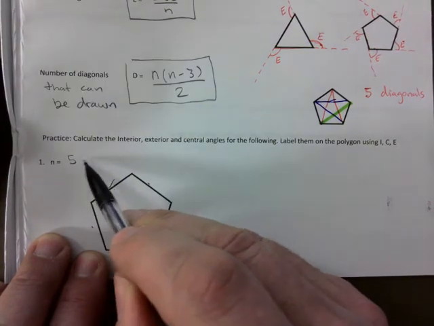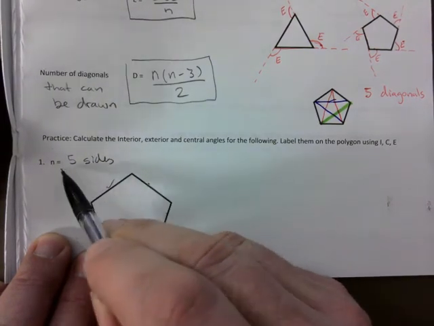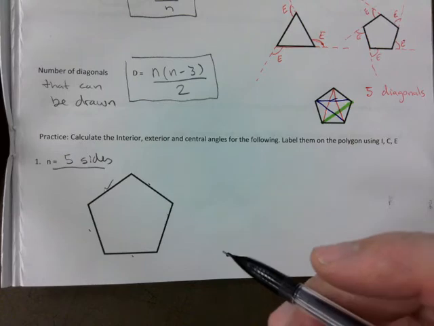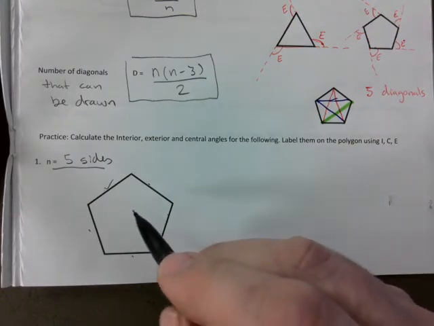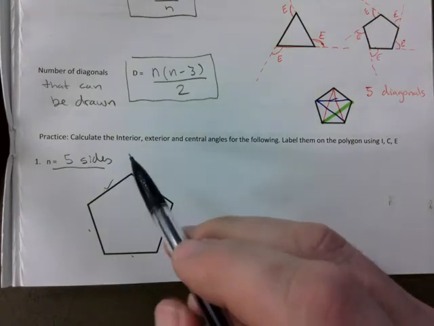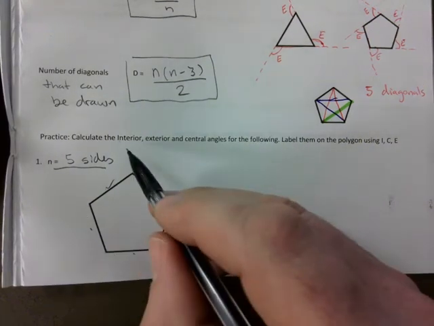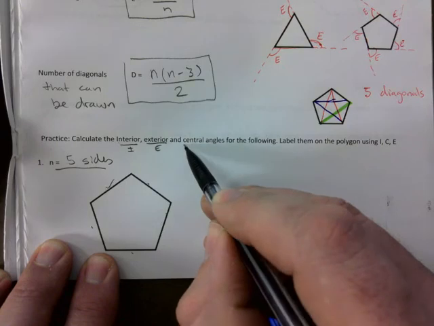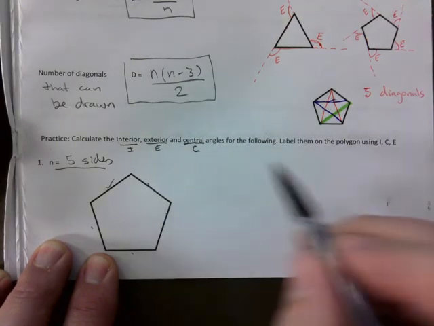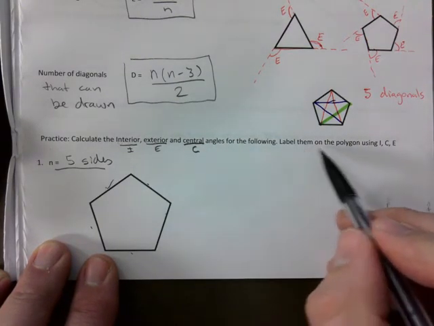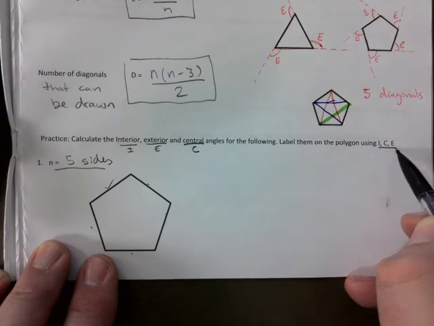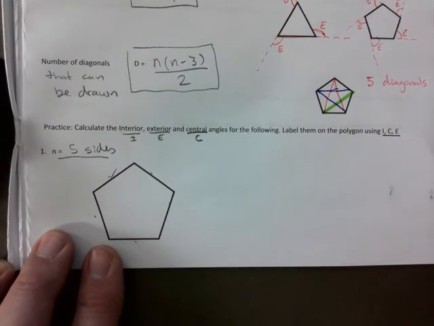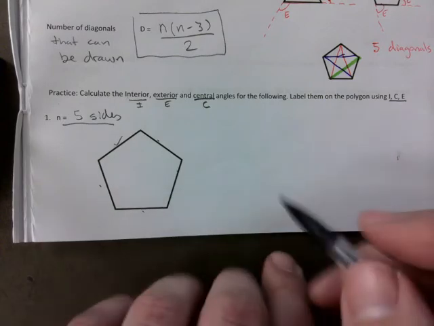There's 5 sides. Before you calculate anything, figure out how many sides this thing has. And it's asking us to calculate the interior, the exterior, the central of the following, and then label them all on the polygon using the letters I, C, and E. So let's calculate them first.